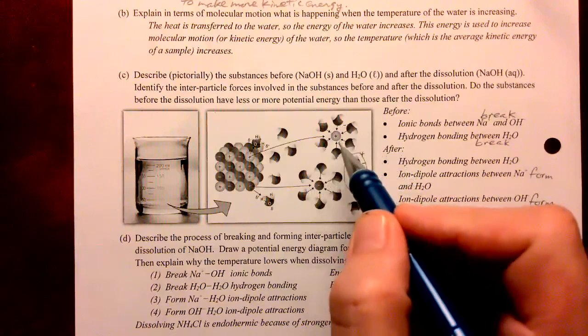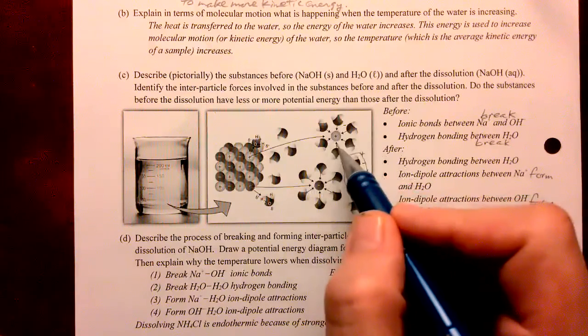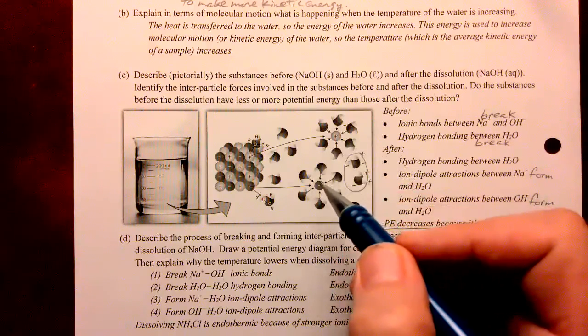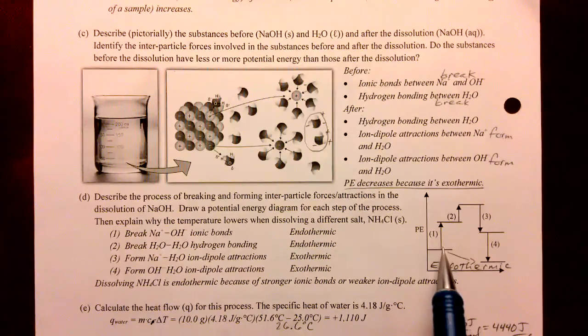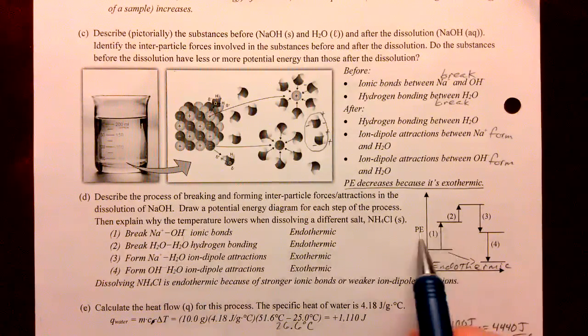One where all the water molecules are the hydrogens in, and that's wrong for this one. And then one where they're backward, and that would be 4 choices. Here's a really good diagram. I like this. So we put in energy to do step 1, say that NaOH, breaking up.